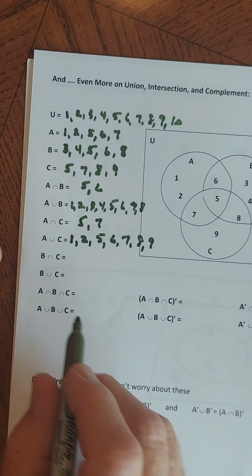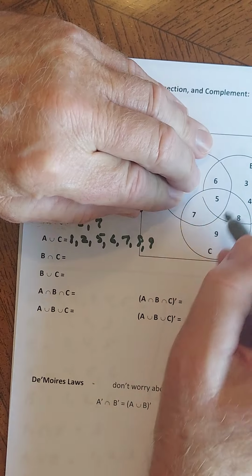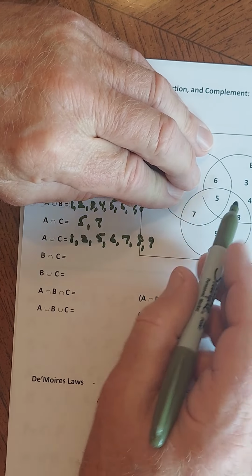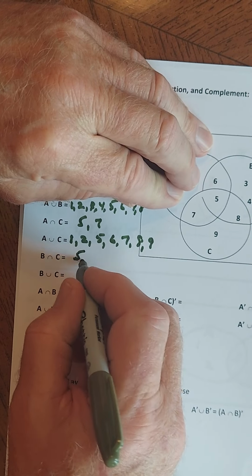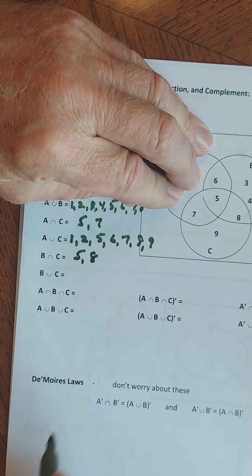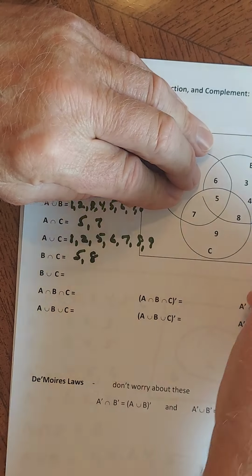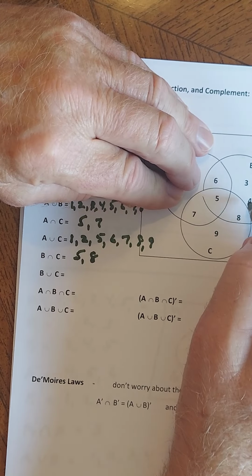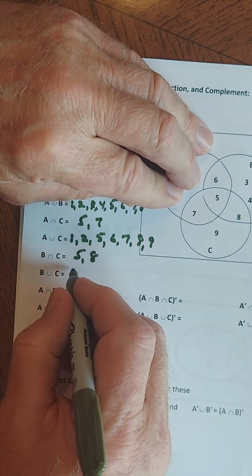Now we're going to go B intersect C. So B's up here, C's down here. The overlap, 5 and 8. And B union C would be all of these guys, 3, 4, 5, 6, 7, 8, 9.